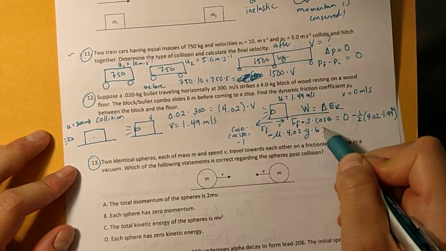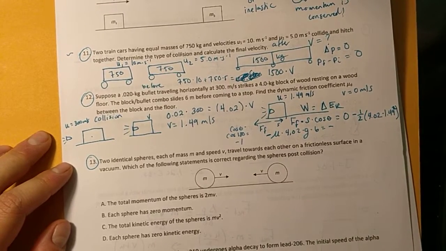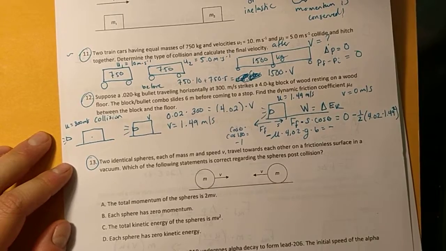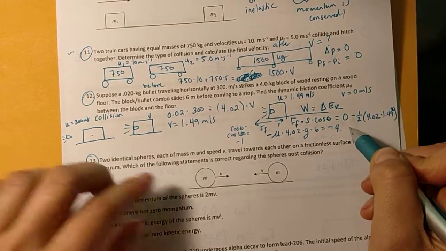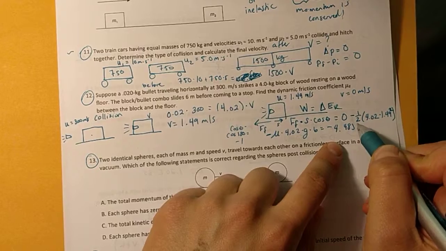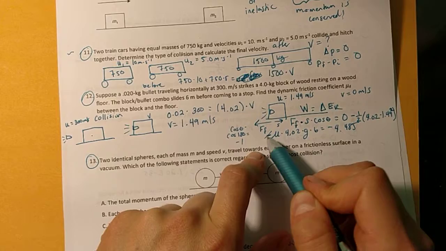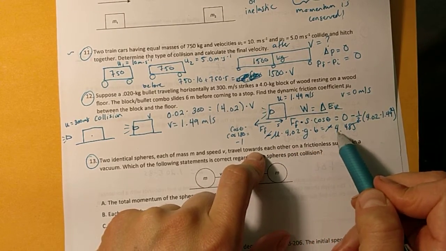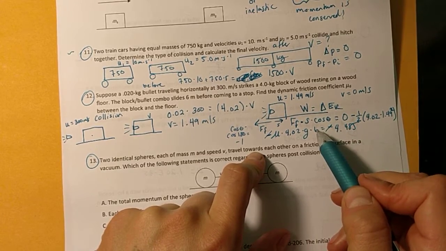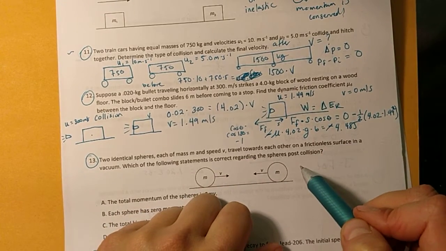This becomes negative equals -1/2 times 0.5 times 4.02 times 1.49 squared. So this is a negative 4.48 joules. So I will now, the negatives will cancel, and you can solve for mu. Mu equals 4.48 divided by 6 times g times 4.02, all in parentheses. You should get a number less than 1.